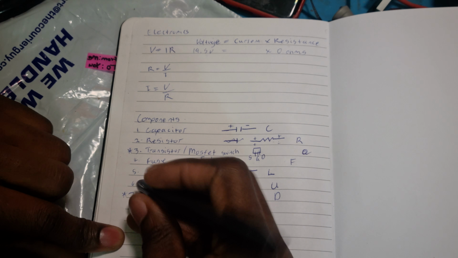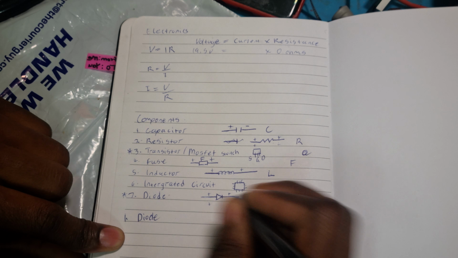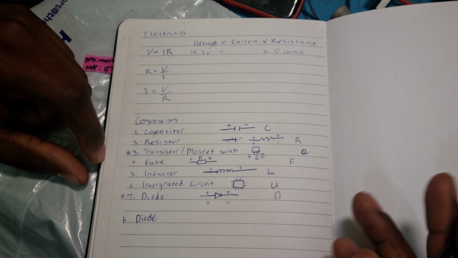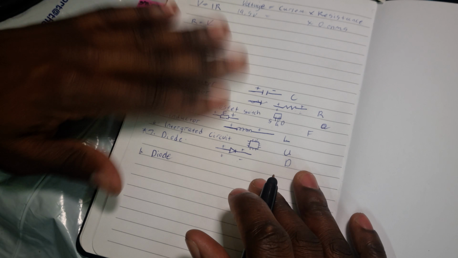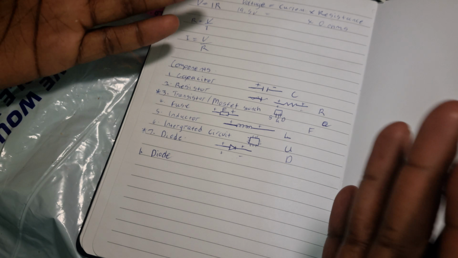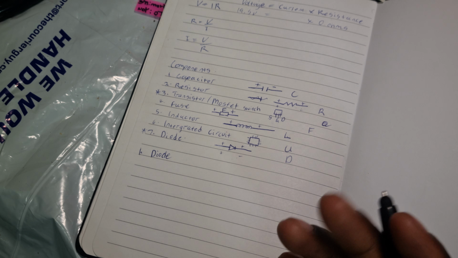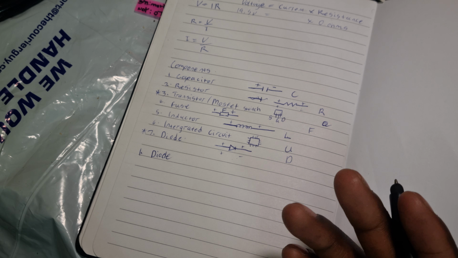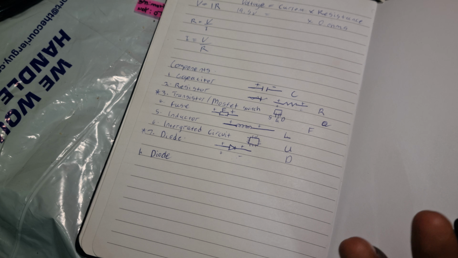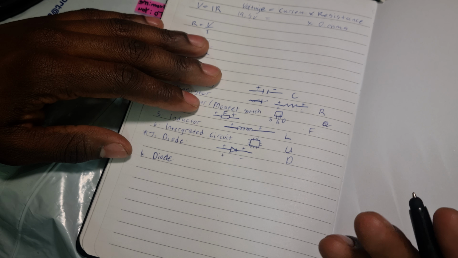So number one, let's go with diode. This is the simplest to explain. It doesn't really have a lot of information that you need to know. So as much as I'll explain according to me, you can always watch other videos on YouTube or read books and get the information that you need.